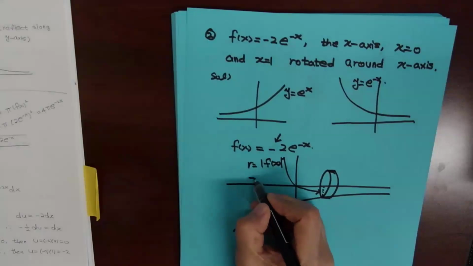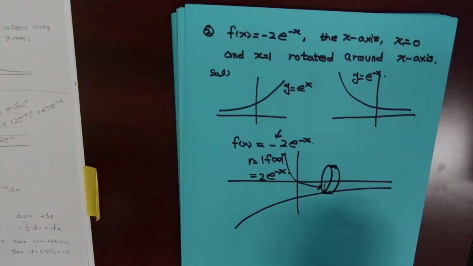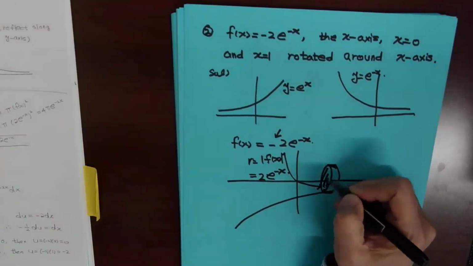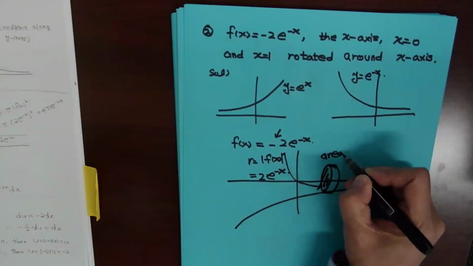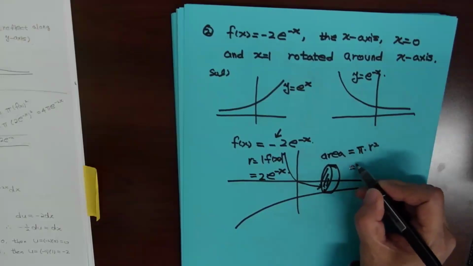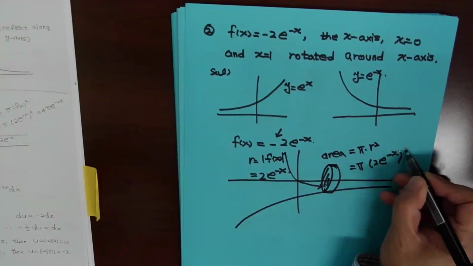That means that is 2 times e to the negative x. And then the area of this part is pi r squared, which is pi times 2 e to the negative x squared.